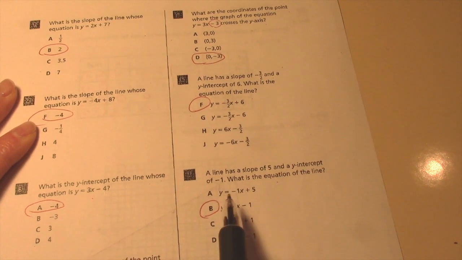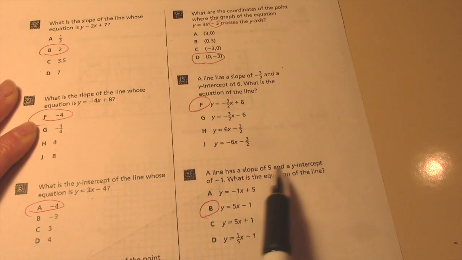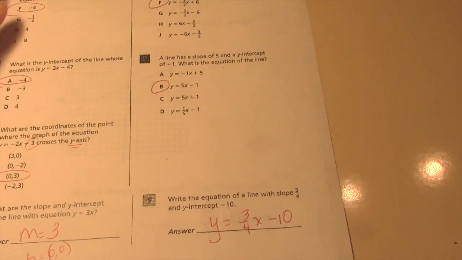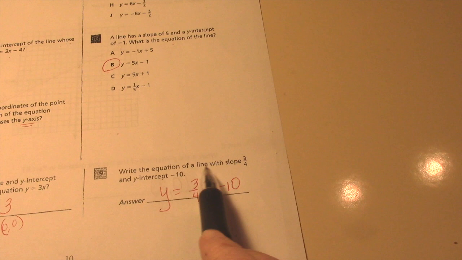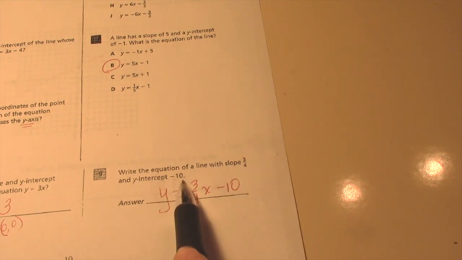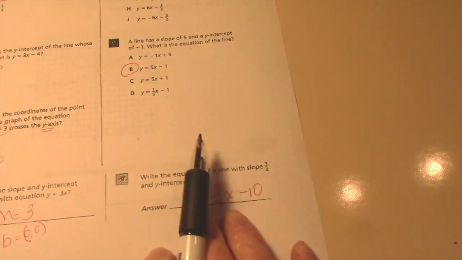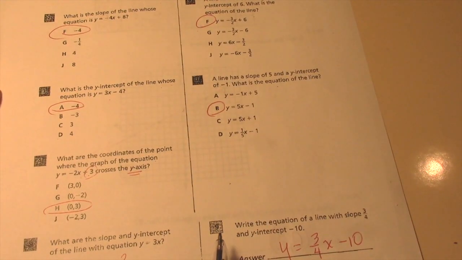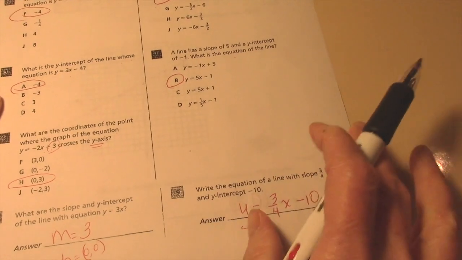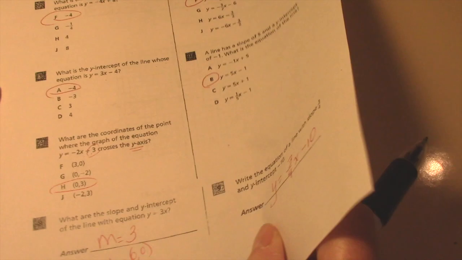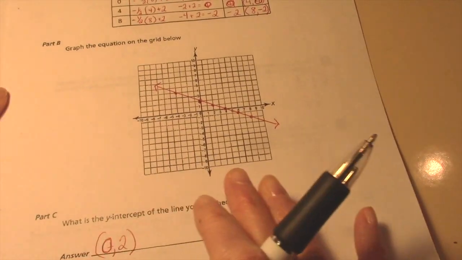Easy. A line has a slope of 5 and a y-intercept of -1. Which one is it? The slope is 5 and the y-intercept is -1. B. No brainer. Okay? Write the equation of a line with the slope of 3/4 and a y-intercept of -10. y equals 3/4 x minus 10. Guys, these are all from the state test. Every one of these questions. So this is why I'm making an emphasis on you guys learning slope and y-intercept, the linear equations.